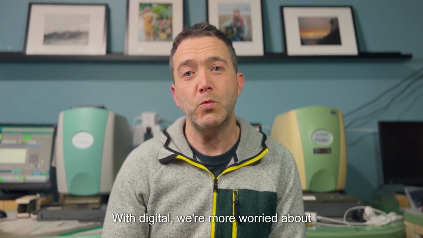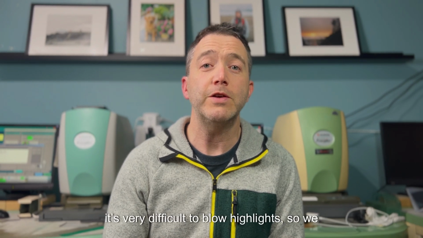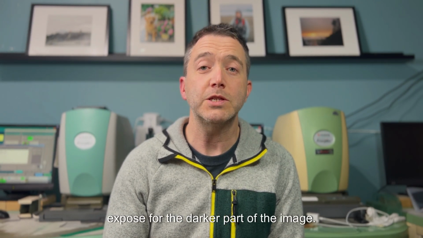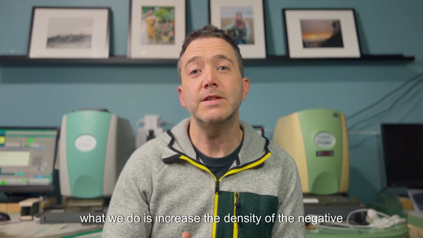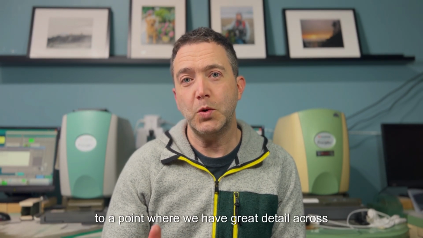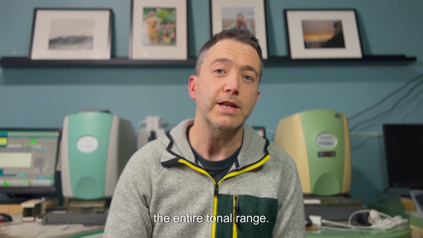With digital, we're more worried about blowing highlights, whereas on film, it's very difficult to blow highlights, so we expose for the darker part of the image. And in doing that, what we do is increase the density of the negative to a point where we have great detail across the entire tonal range.